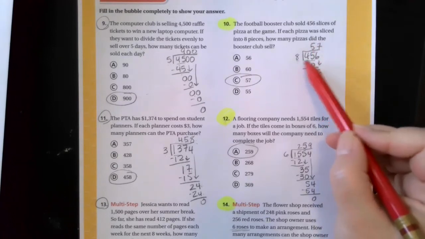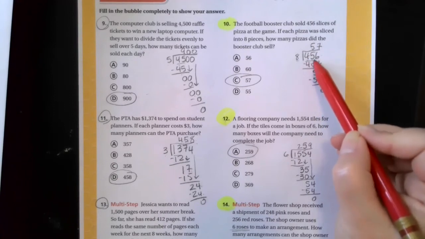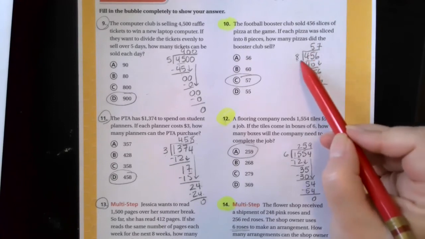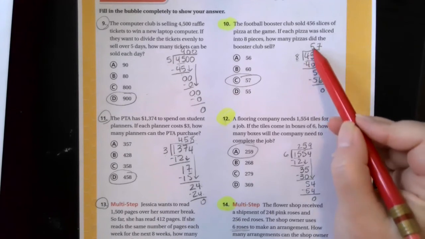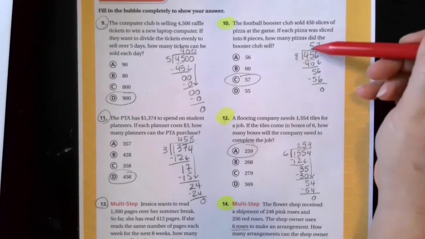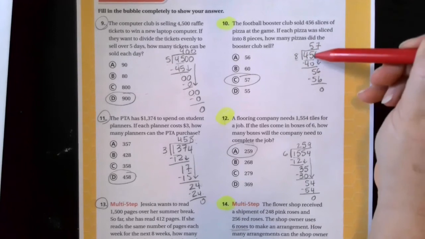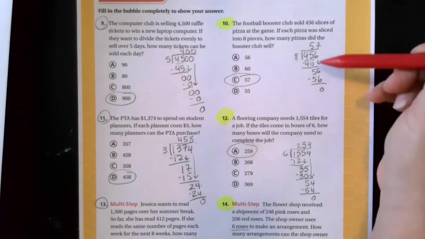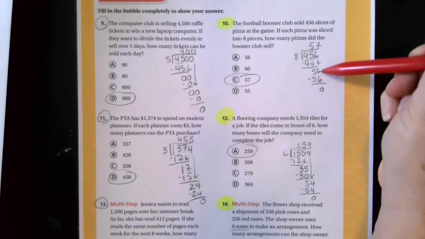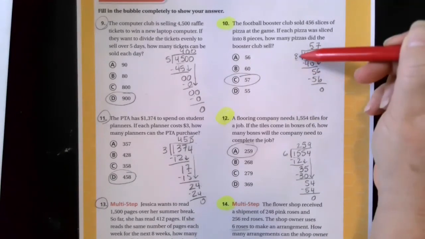So 8 goes into 4, it doesn't. So we're looking at 45 tens now. We're going to record on top of the tens. 8 goes into 45 5 times. 5 times 8 is 40. 45 minus 40 is 5. Bring down my 6. So now I have 56 ones that I'm dividing by 8.